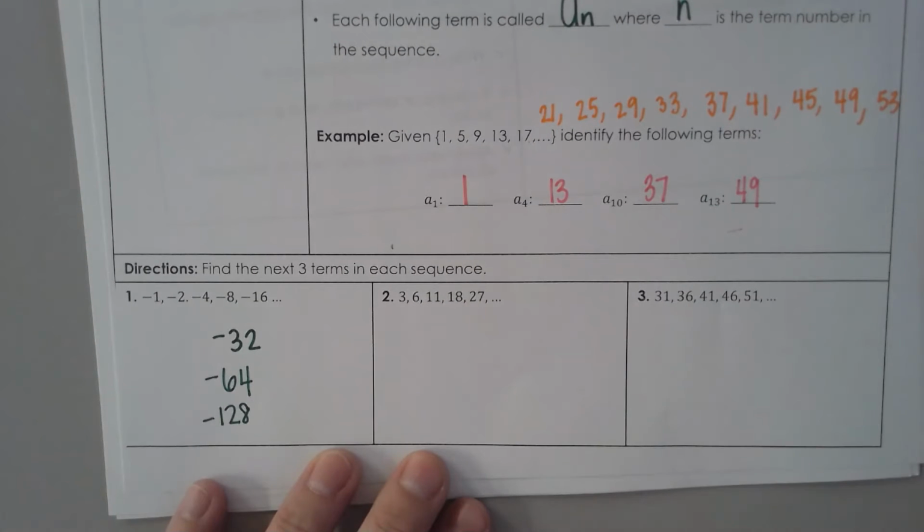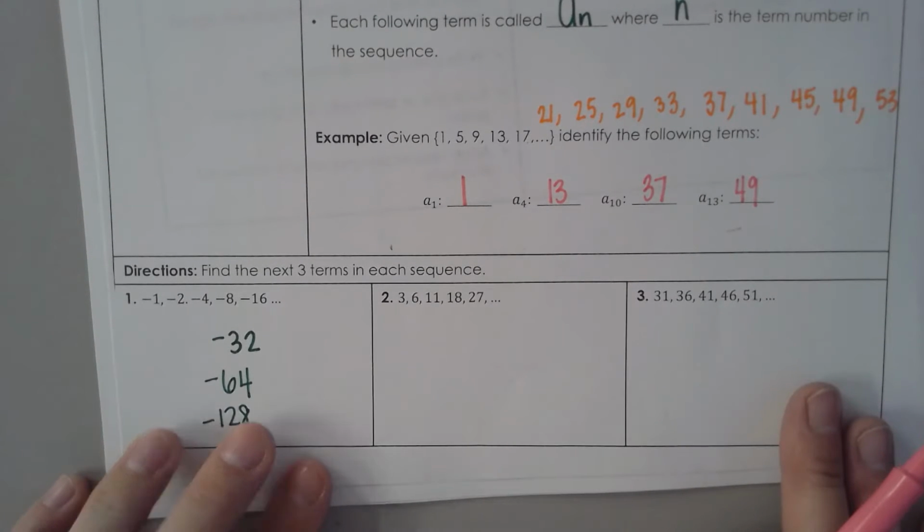Number 3. Look at those numbers. Don't yell anything out. But look at those numbers and see if you can figure out what the pattern is.